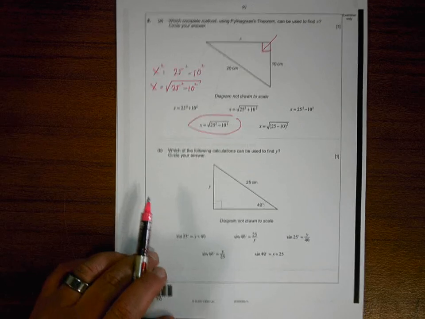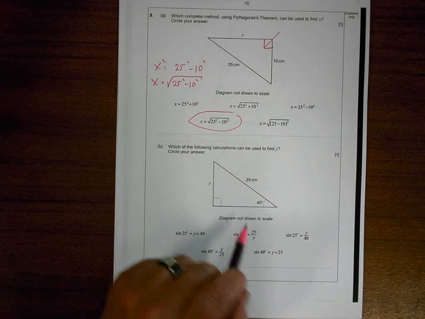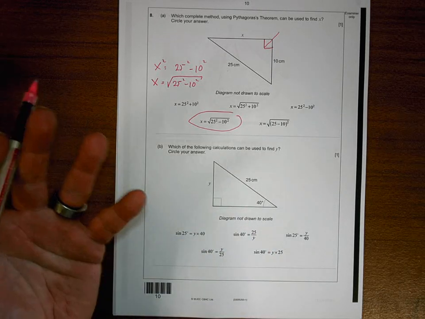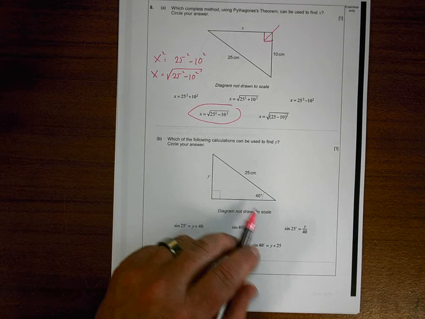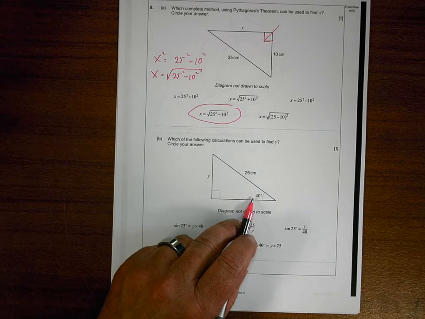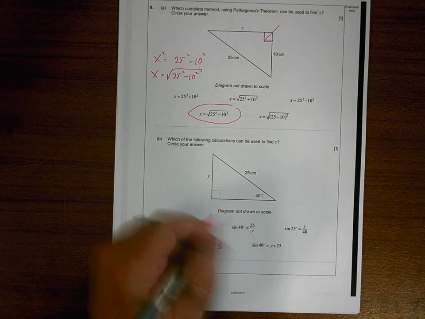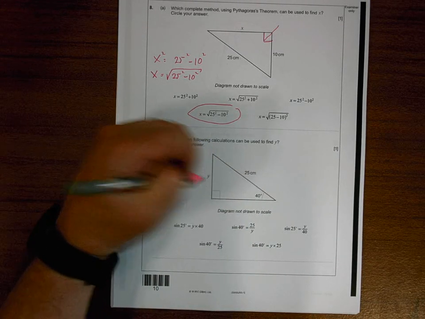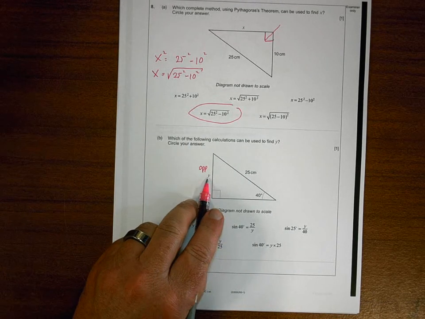Part B, which of the following calculations can be used to find y? So this time, right angle triangle, it's a Pythagoras trig question, almost certainly. But this time I'm given an angle, which means if I'm working with an angle, it's going to be trig. With trig, you name your sides. Opposite is the side you're trying to find in this case, which is opposite the given angle.